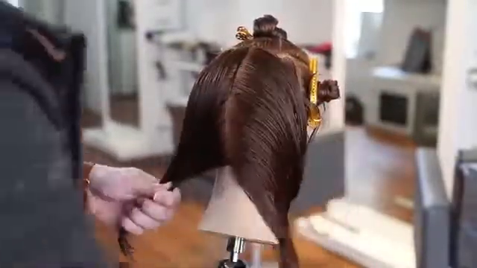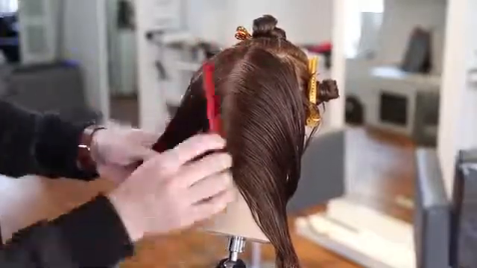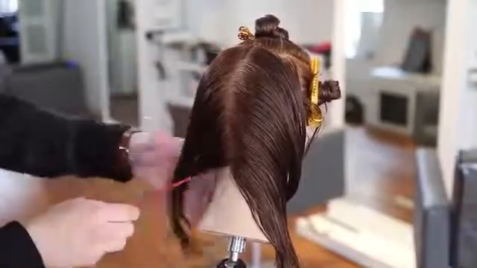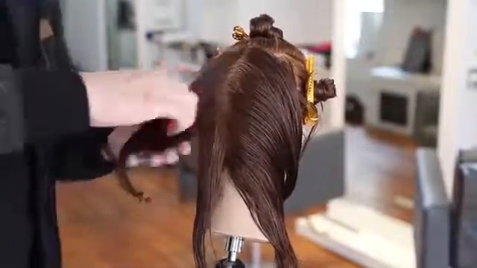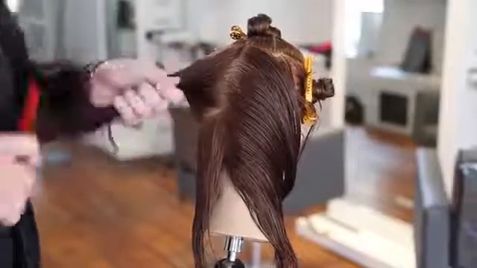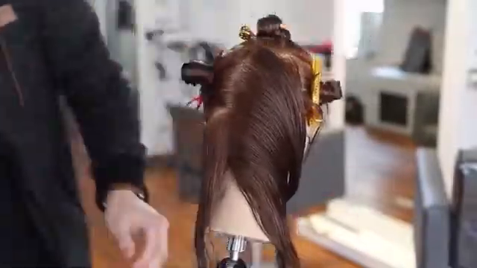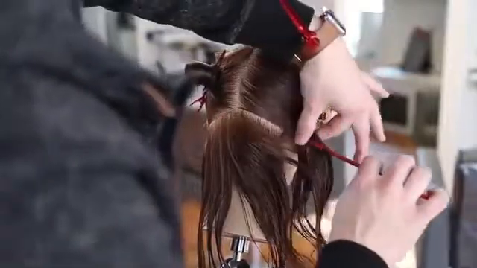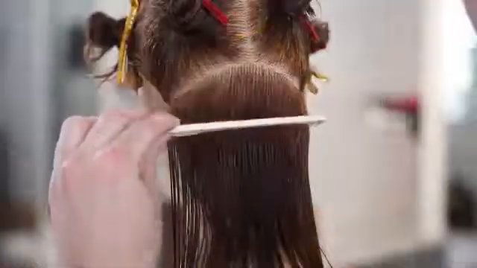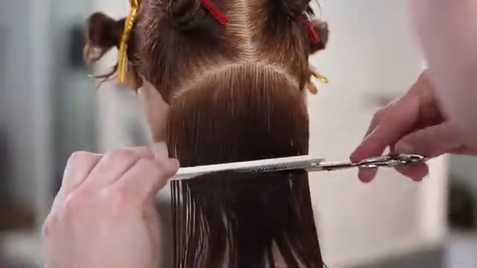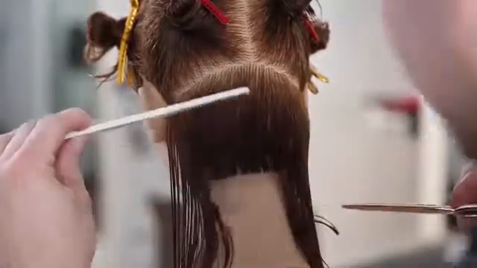I comb everything over, and then if you think about it, what would be my next corner would be the occipital bone, where the head starts to kind of curve up and away and then down and under towards the nape. So I'll section away these two panels, occipital bone up to crown, and then occipital bone down to nape is my other section. So what that's going to do for me is really just separate each corner. So as I work my elevation up the head and I'm working the shape of the haircut, I can focus on each corner and how it's going to shift and how that elevation is going to change.